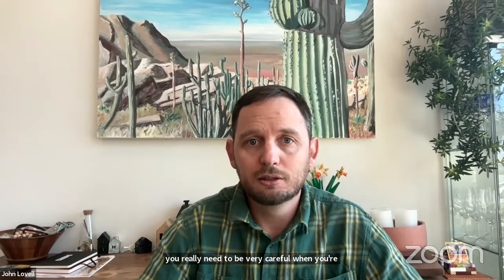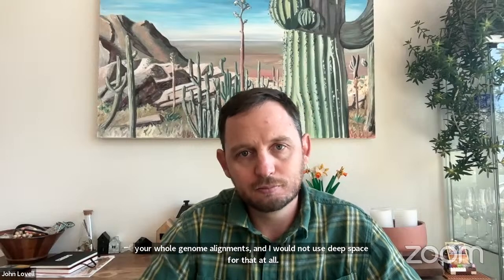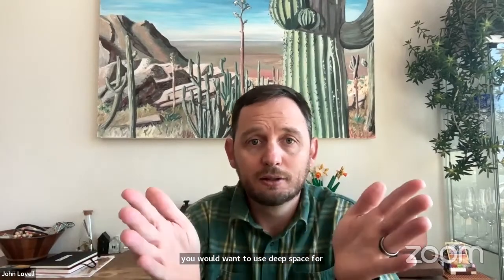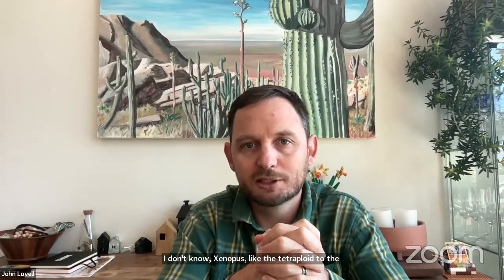So basically the take home from all this is if you have any variable ploidy or a recent whole genome duplication, you really need to be very careful when you're exploring your whole genome alignments. I would not use DeepSpace for that at all. You would want to use DeepSpace for single copy cases. You can easily compare two switchgrass genomes to each other, because the whole genome duplication was 5 million years ago, and most switchgrass genomes coalesce in the last 1 or 2 million years. But you would never want to do something like Xenopus, the tetraploid to the diploid, and you'd get really wacky alignments out of that.